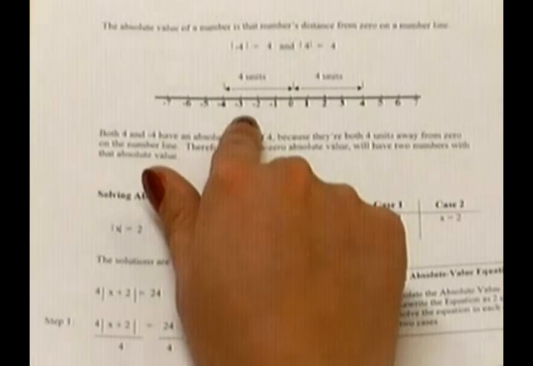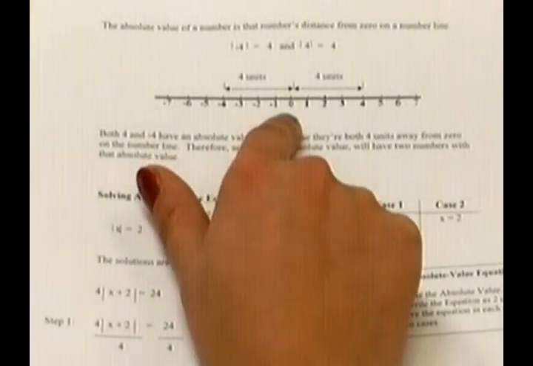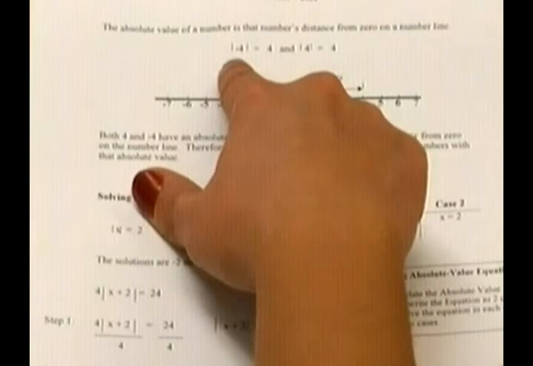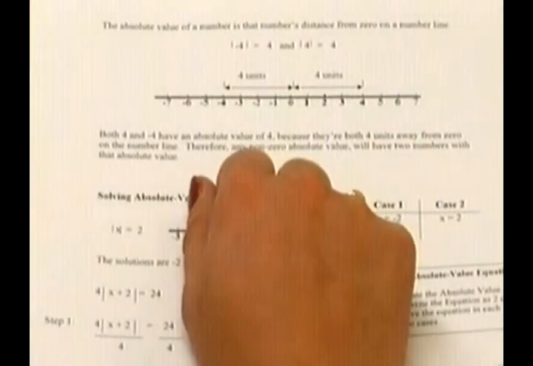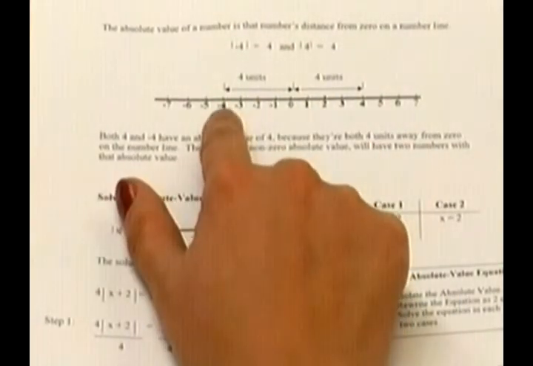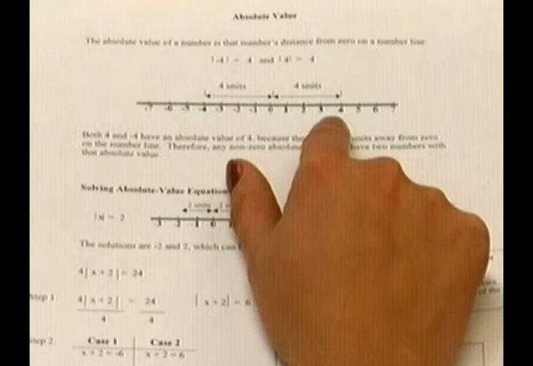Absolute value equations can be solved easily if you take them one step at a time. First, let's review what an absolute value is. The absolute value of a number is its distance on a number line from 0. So the absolute value of -4 is 4 units away from 0. So the absolute value of -4 is 4. Likewise, the absolute value of 4 is also 4, because it's 4 units away from 0 on the number line.